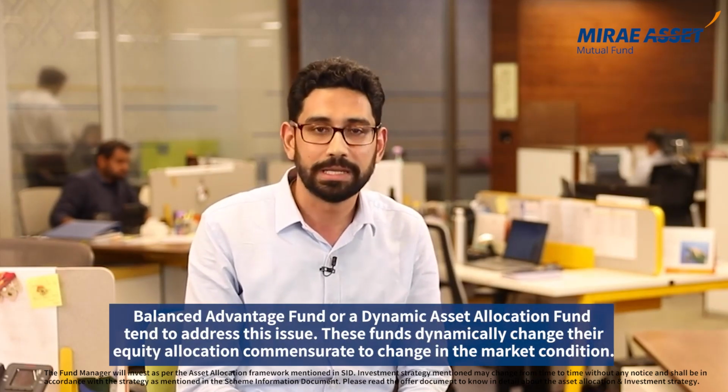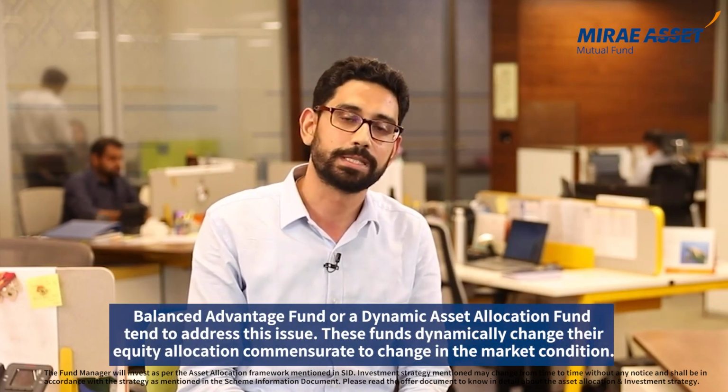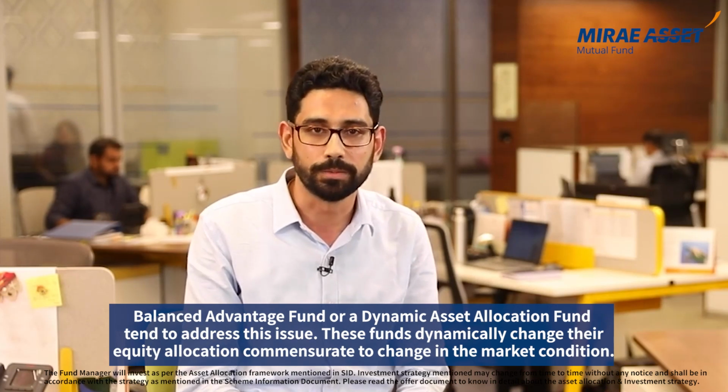Is there a way we can address this issue? Is there a product that can lead to a better investment experience for the investor, that can help the investor ride through this volatility and provide a smoother investment experience? This is exactly what a balanced advantage fund or a dynamic asset allocation fund is positioned to deliver.